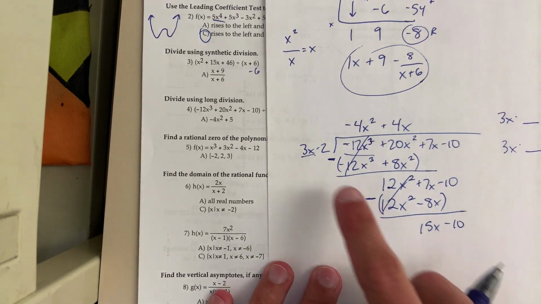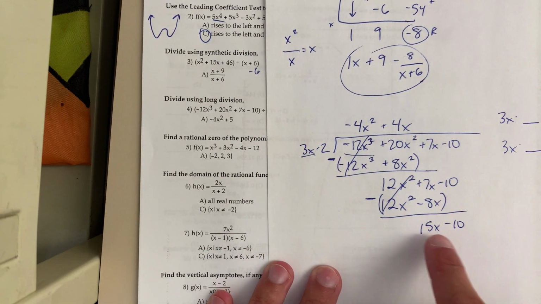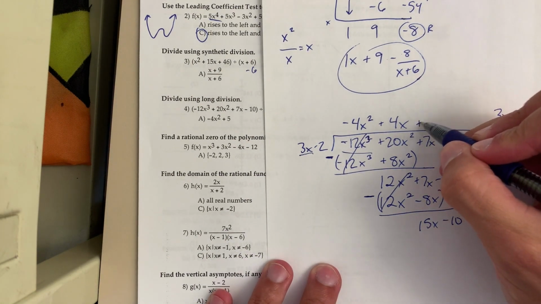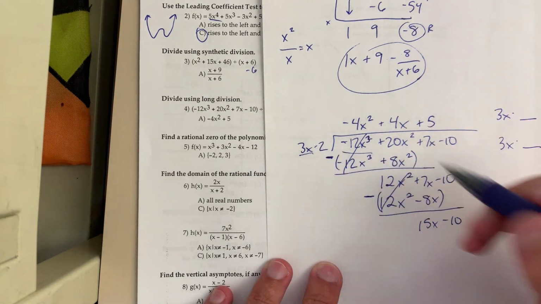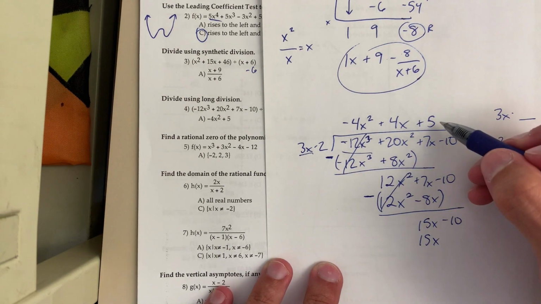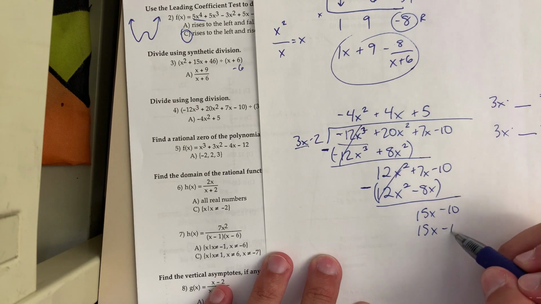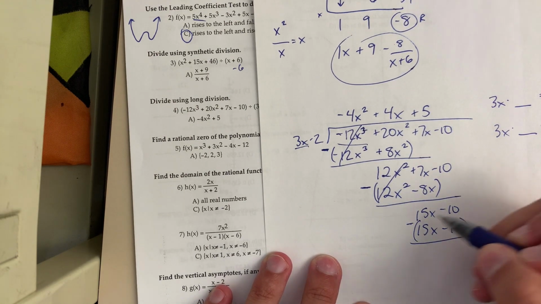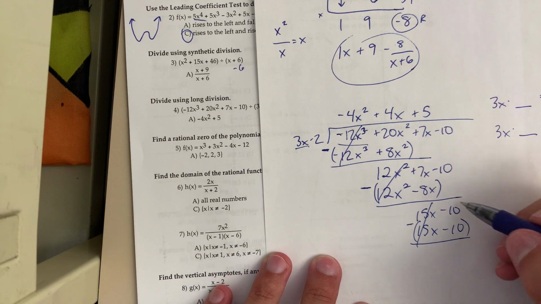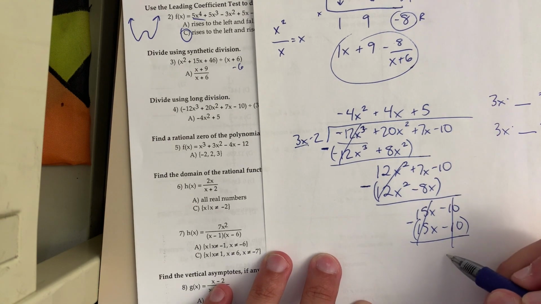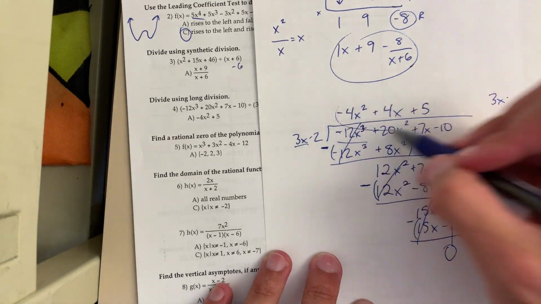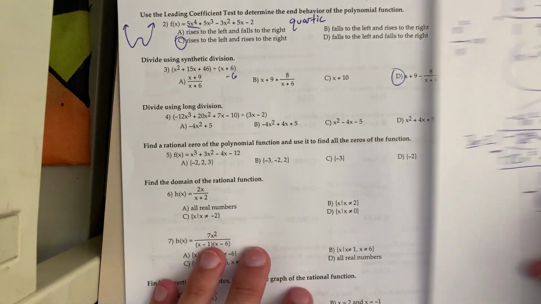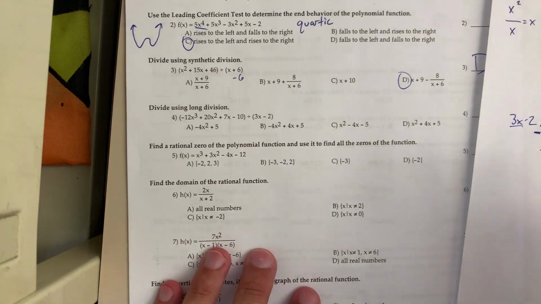Then this one's nice because it divides evenly, right? Because I think 3x times what would equal 15x? That would equal positive 5, right? 3x times 5, 15x. And then here's the key, 5 times negative 2, negative 10. This last part cancels out too. So when I minus these, 15x minus 15x cancels, negative 10 minus negative 10 cancels, left with nothing, no remainder. So that's my answer right there, 4x squared plus 4x plus 5.